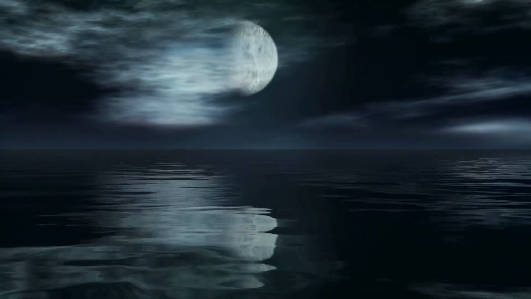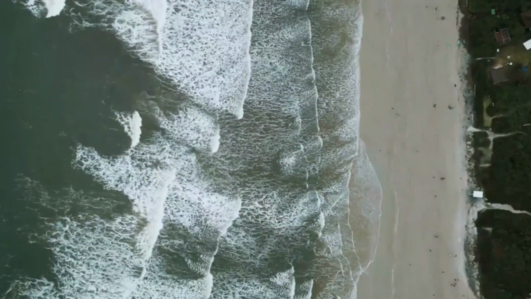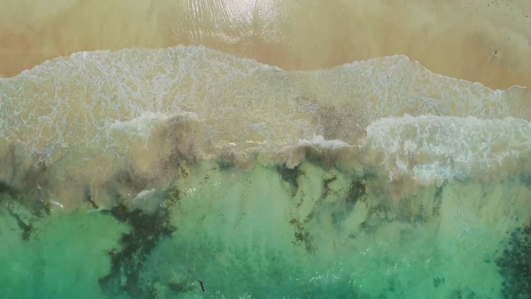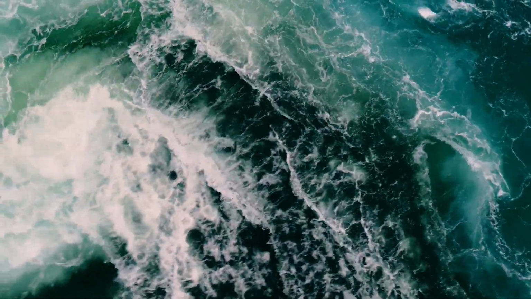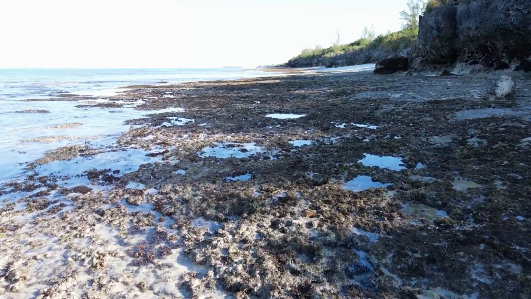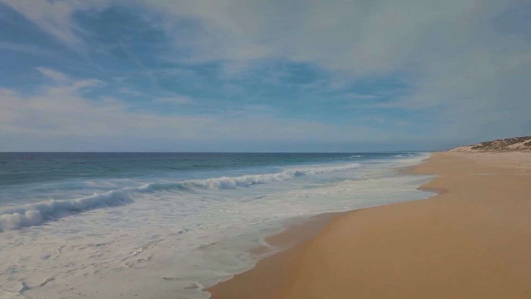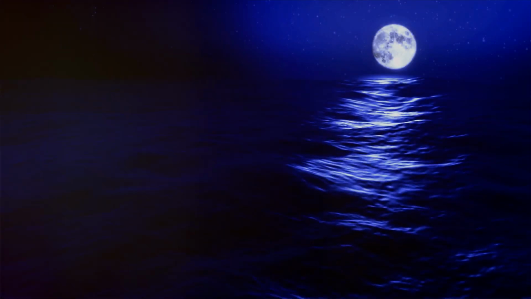But that's not all the moon does. The moon also affects the tides on Earth. Have you ever been to the beach and noticed how the water level changes throughout the day? Sometimes the water comes up higher on the shore, and sometimes it's farther out. These changes are called tides, and they happen because of the moon's gravitational pull on the Earth.